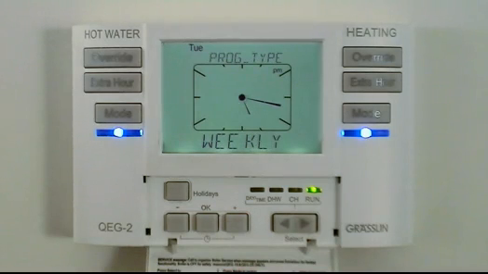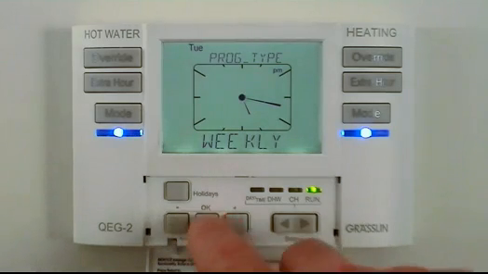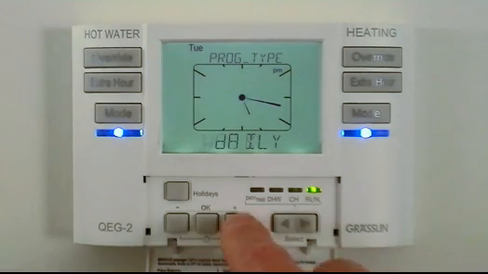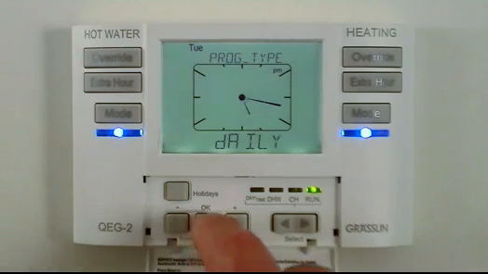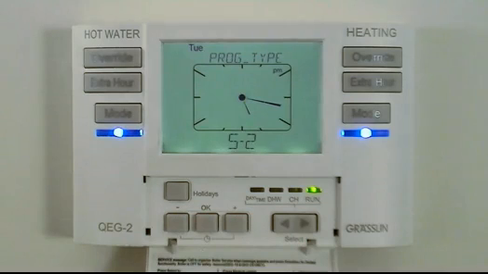The programming type is weekly. In this mode you can program each day with a different on-off time schedule, or you could select daily. All days are to be programmed with the same on-off schedule. No day can be different. Or you can select 5 and 2. You can, in this mode, program Monday to Friday with one on-off schedule and Saturday to Sunday with a different on-off schedule.